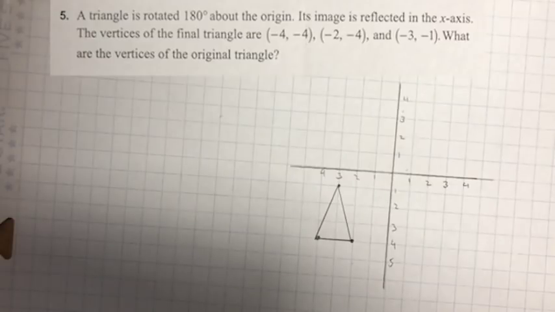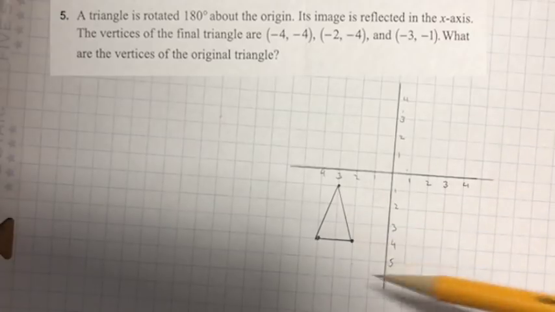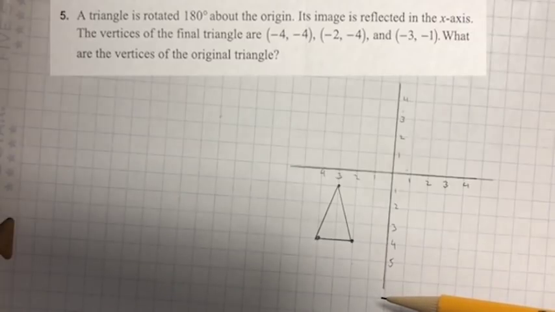So the problem at the top of your screen for number 6 states, a triangle is rotated 180 degrees about the origin. Its image is reflected in the x-axis. The vertices of the final triangle are as shown. What are the vertices of the original triangle? So this problem has given you the vertices, and when I plot it, it looks like this. This is the triangle after we have manipulated it and did the transformations of the rotation and a reflection.